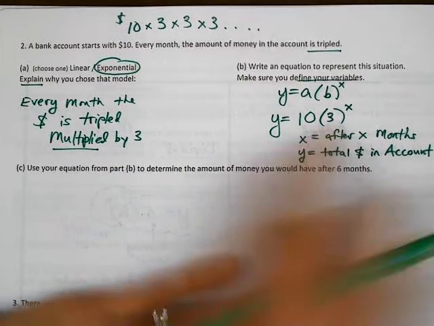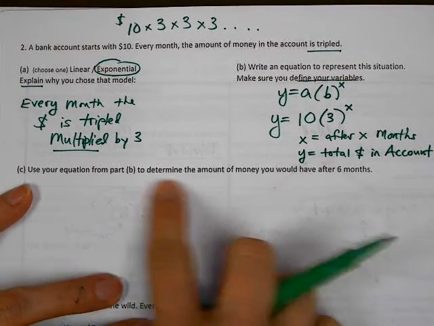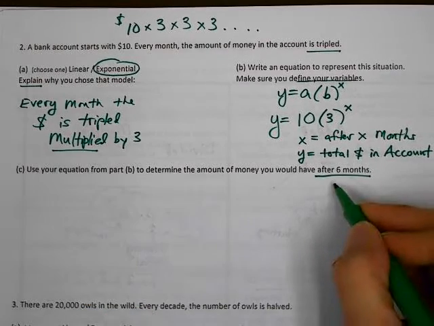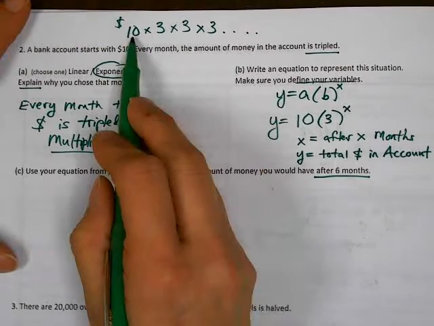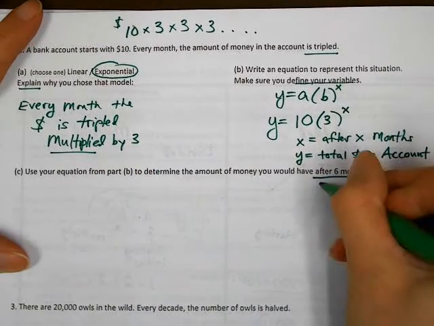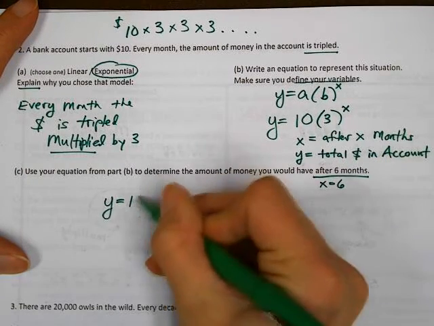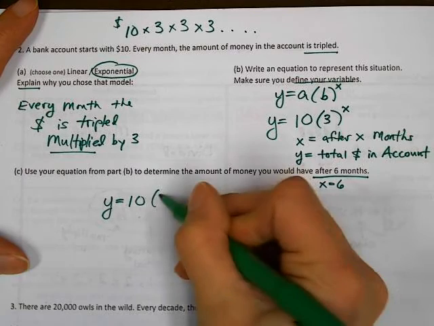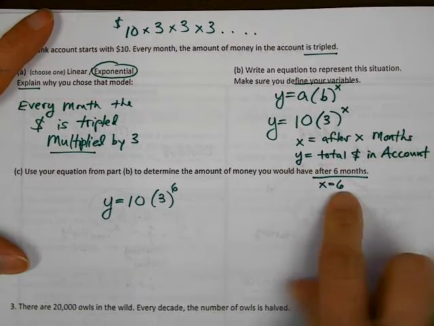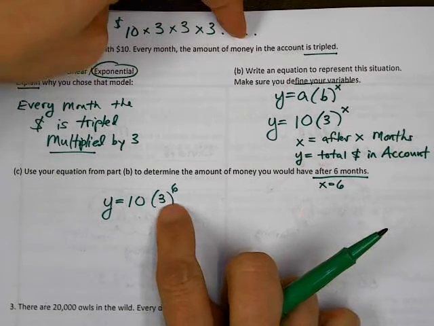And then x is the amount of times you do that. Use your equation to determine the amount of money you would have after 6 months. Okay, because you start with 10, and then we times by 3, times by 3, times by 3. So I'm going to make x be a 6. So my equation would be 10 times 3 to the 6th power. And that means I would have 3 times 3 times 3, 6 times.